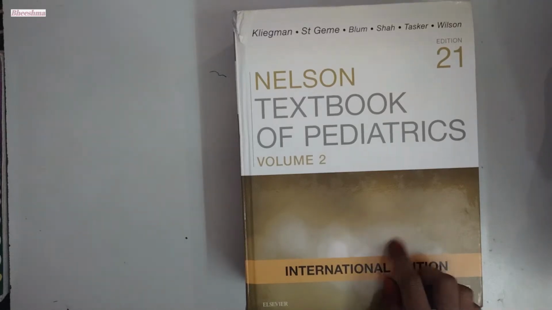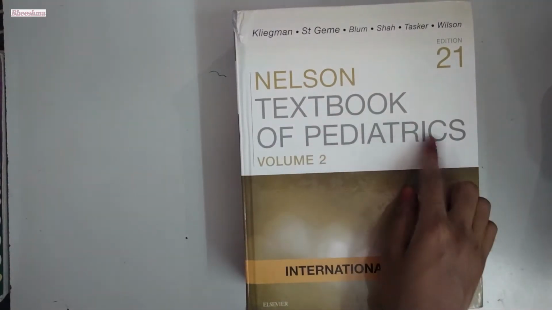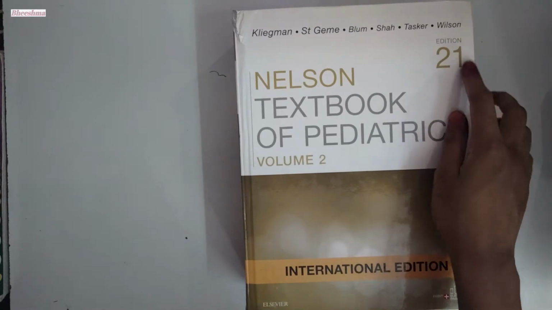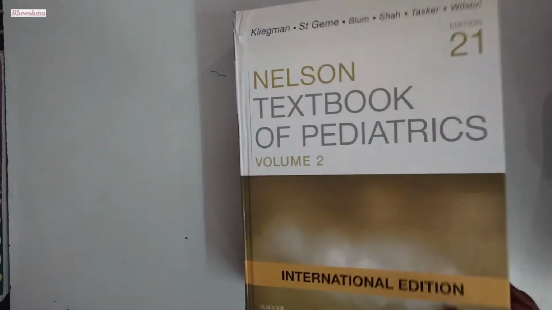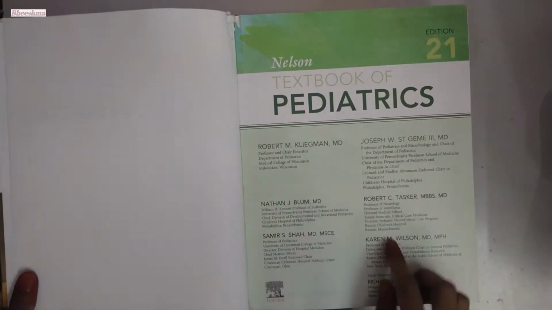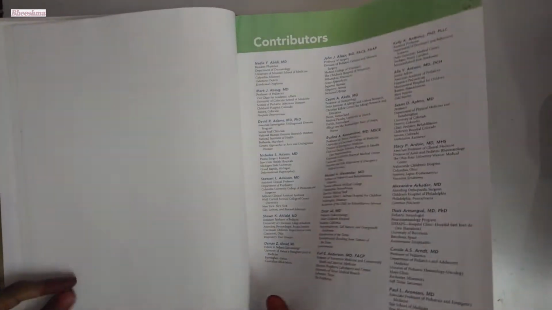Hi guys, let's see the review of Nelson Textbook of Pediatrics, volume number 2, 21st edition, that is the international edition. These are the authors. Then there are a lot of contributors.